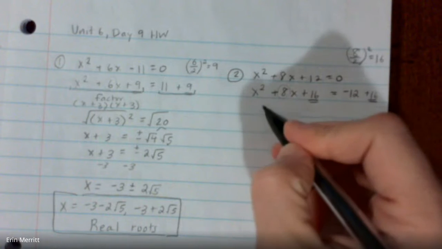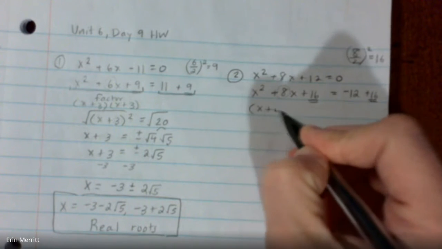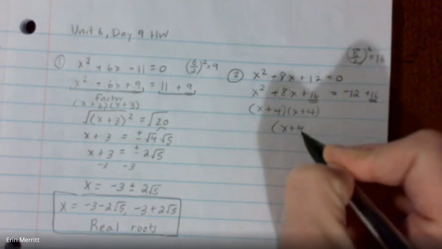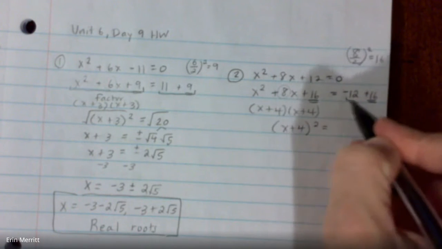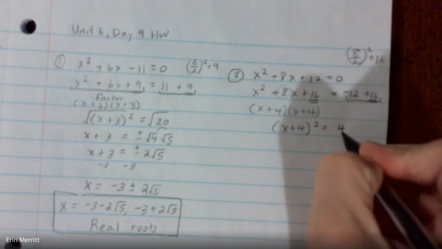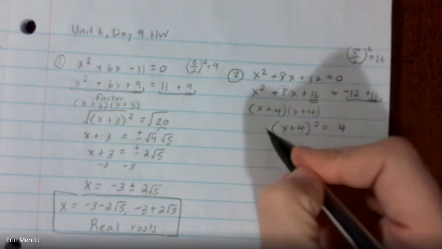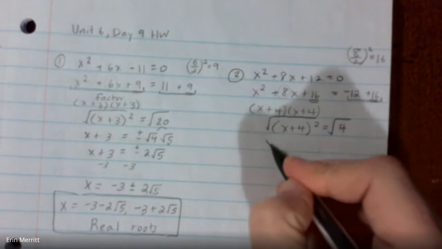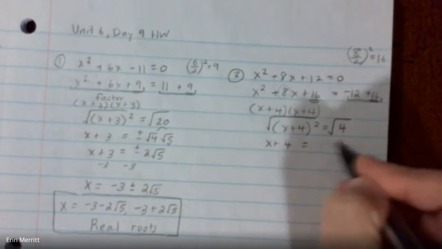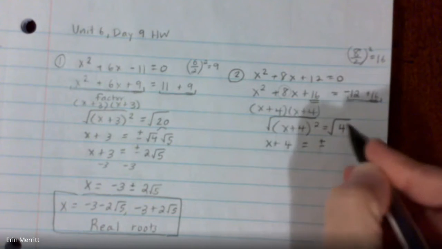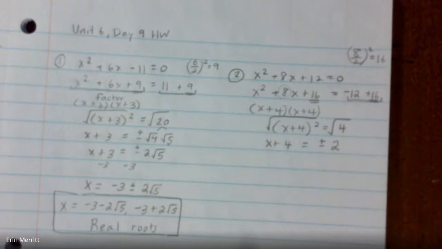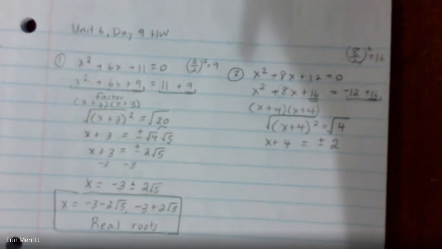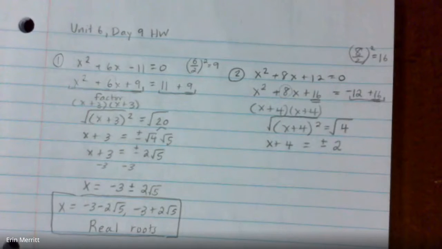Factor this guy. This will factor into x plus 4 times x plus 4, or I can write it as x plus 4 squared. Over here, this just gives me 4, and then take the square root. So I take the square root, I'm going to get x plus 4 by itself. Here, I'm going to get plus or minus, and then it's just plain old 2. If it comes out nice and pretty like that, then you just have to remember, I'm trying to focus it a little better for you.